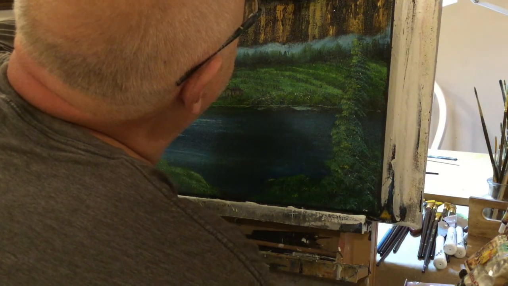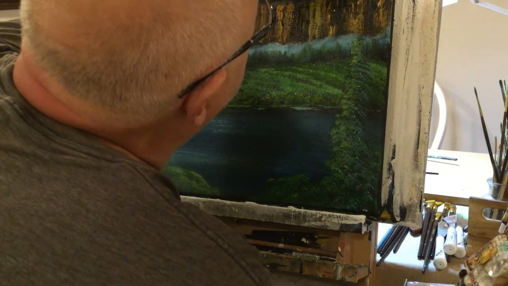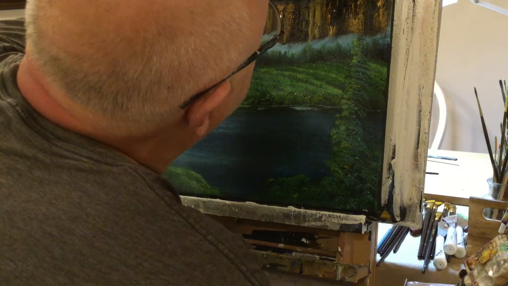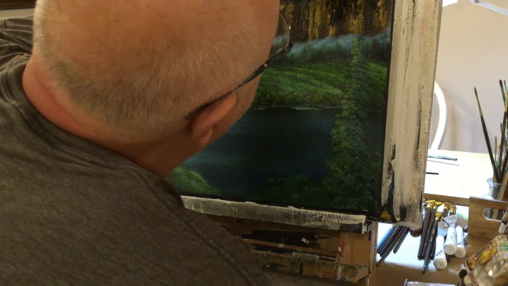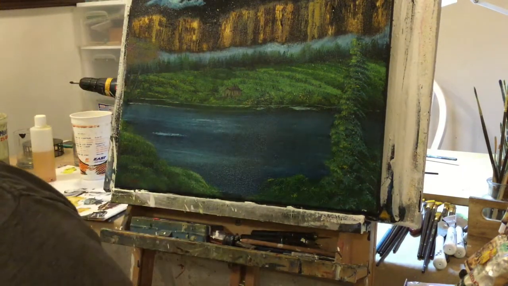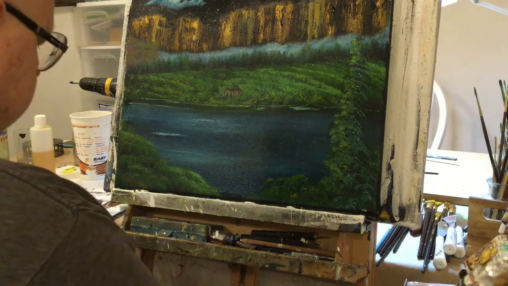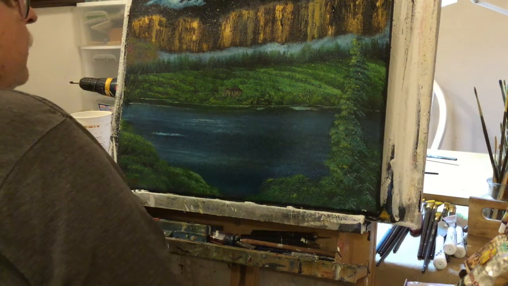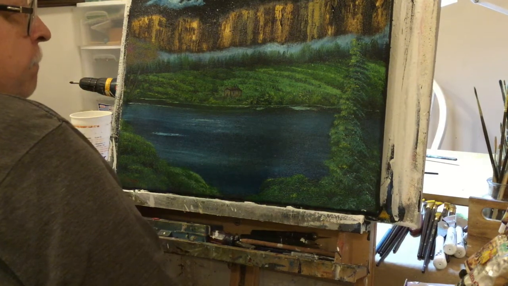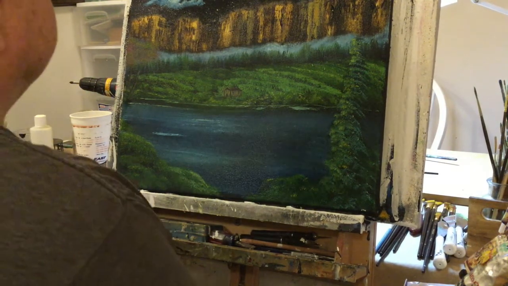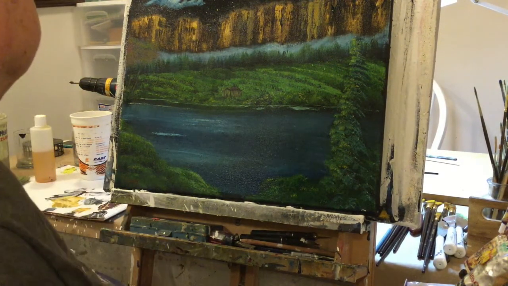Just to add a little bit of a backdrop, a little more of a backdrop. All right, that's pretty good. All right, I think that does it for the mountains. Okay, so that was a nice little rework.